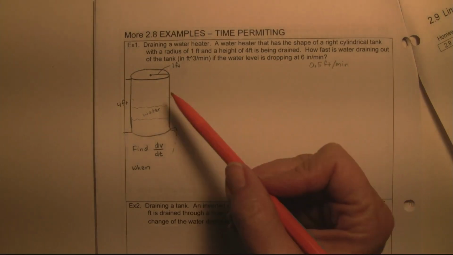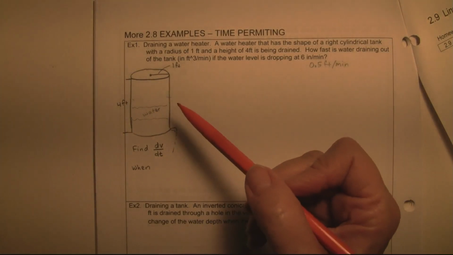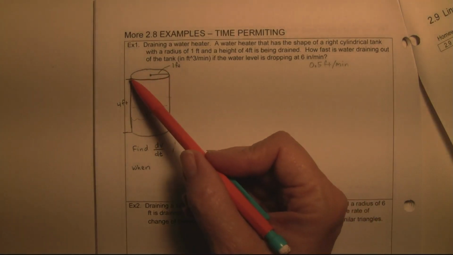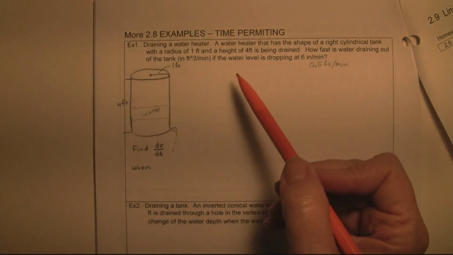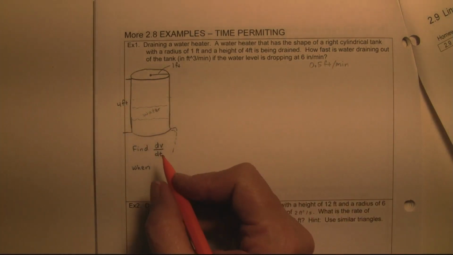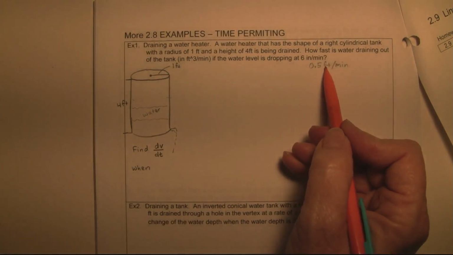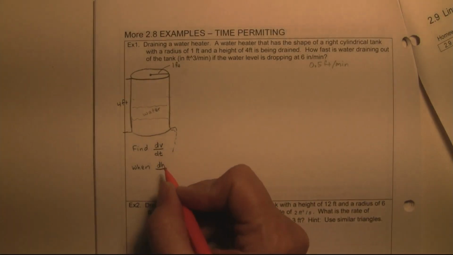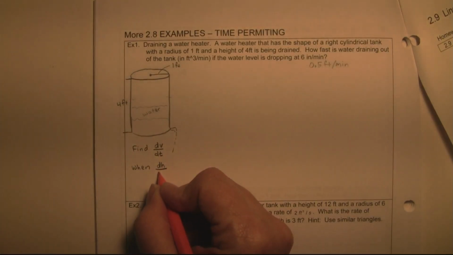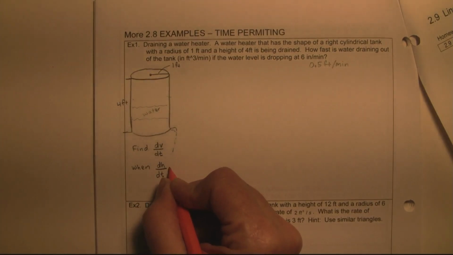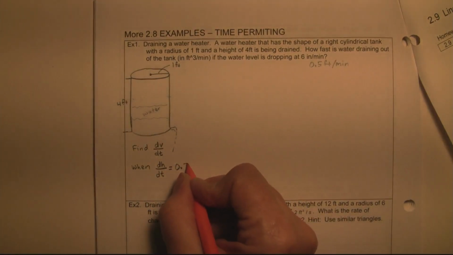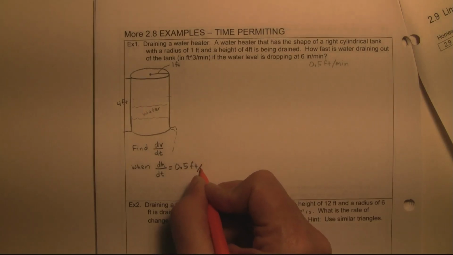That is the height of the water. Because this cylinder has a radius r and a height h, this is dH/dt. Notice the units, feet per minute. H is in feet, and dt is a unit of time. So this is 0.05 feet per minute.